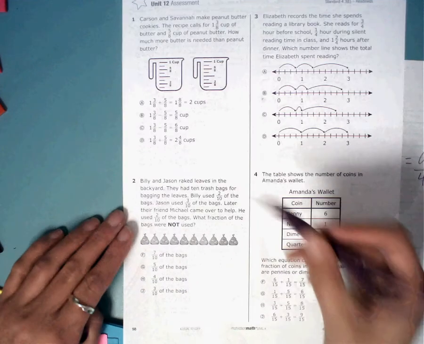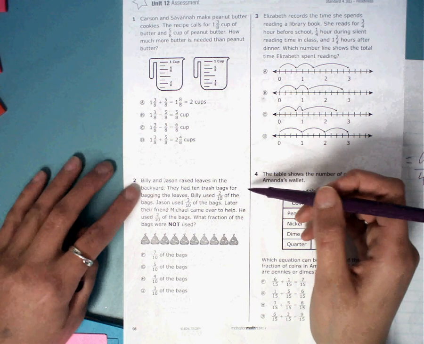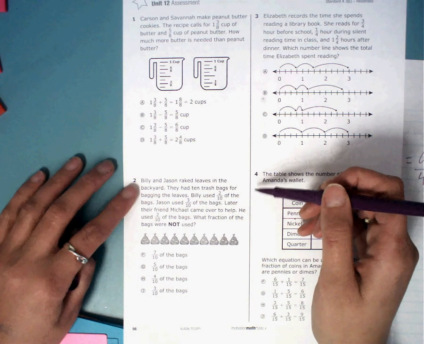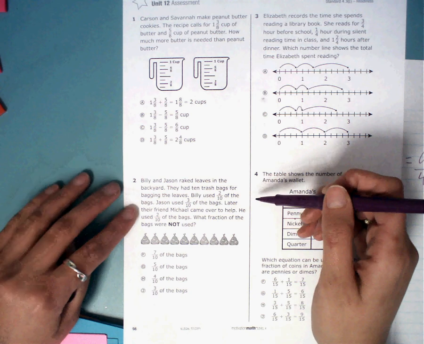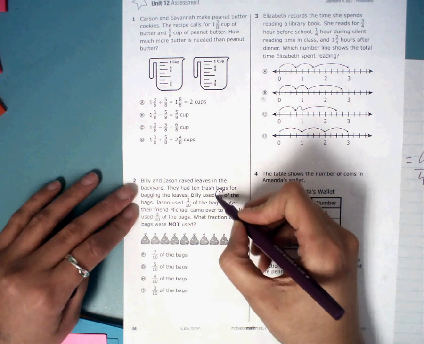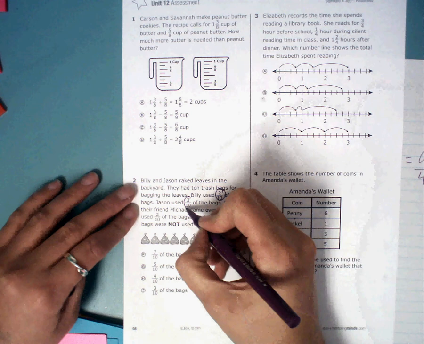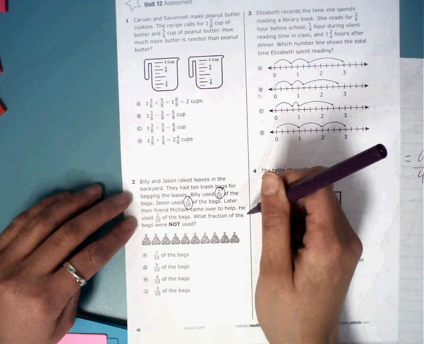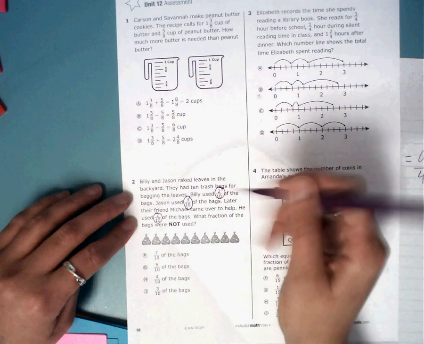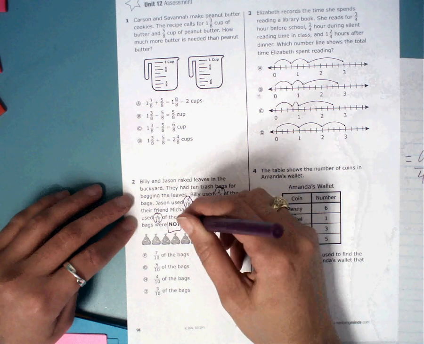Read this out loud with me. Billy and Jason raked leaves in the backyard. They had 10 trash bags for bagging the leaves. Billy used 2/10 of the bags. Jason used 3/10 of the bags. And then later their friend Michael came over to help, and he used 2/10 of the bags. What fraction of the bags were not used?